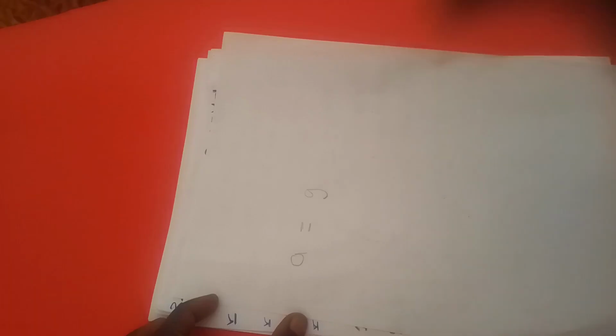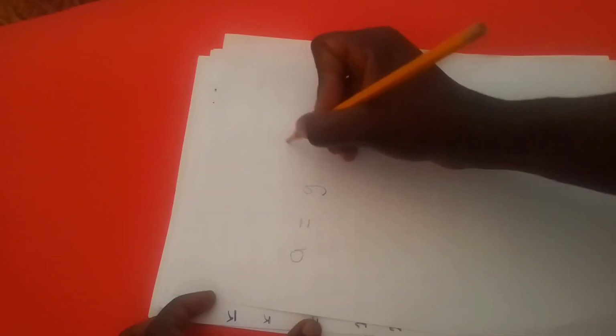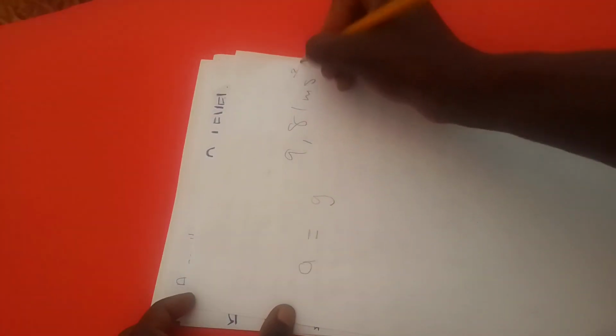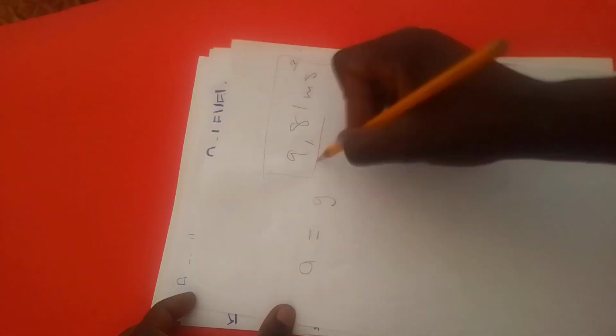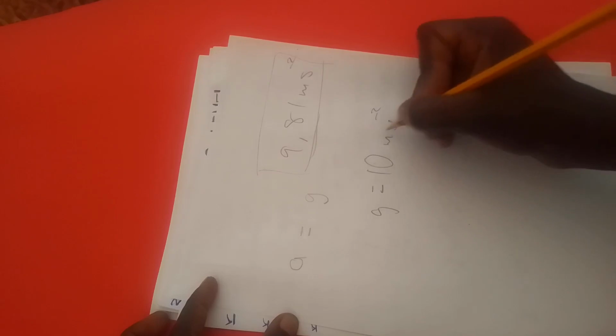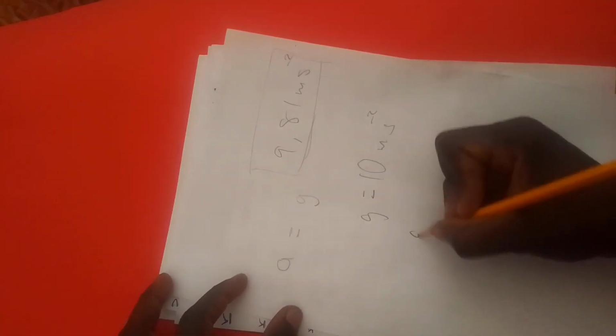Usually at O level, the actual value of g is something like 9.81 meters per square second. But usually at O level we round this, so g will be basically 10 meters per square second.